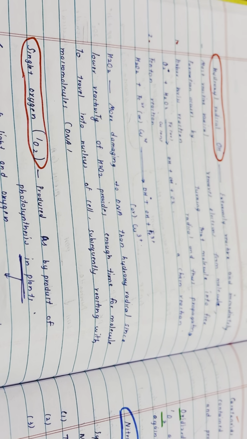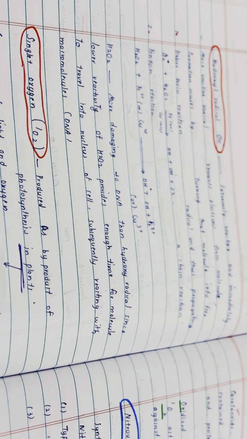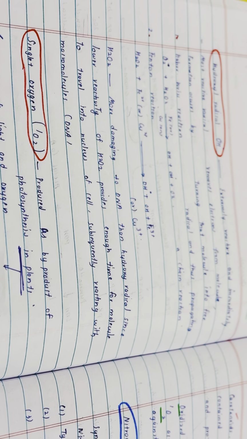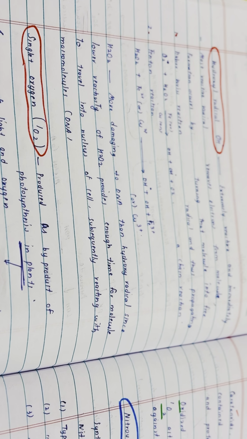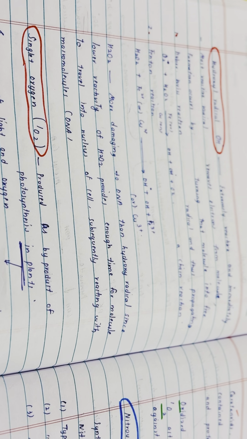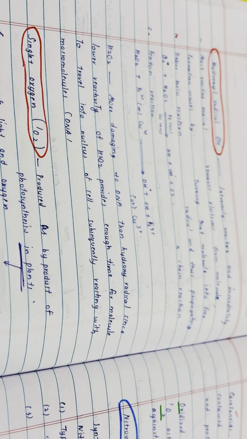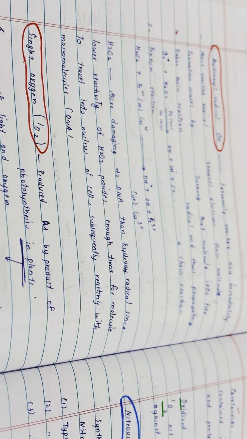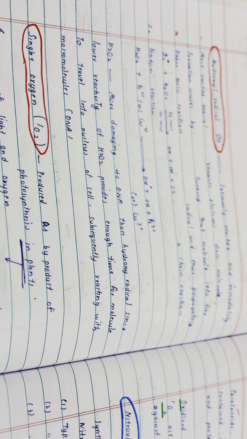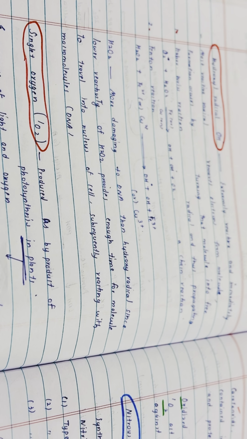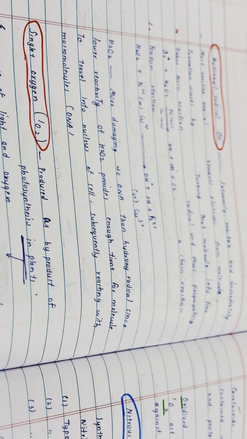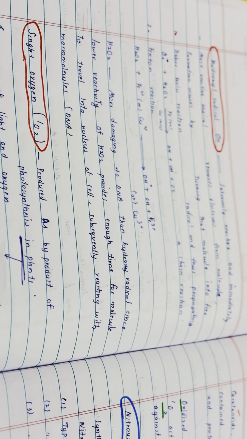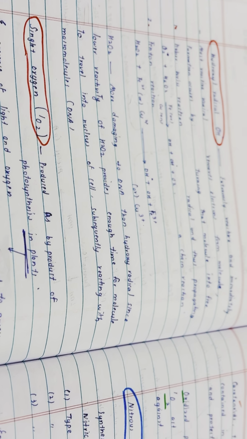In both synthesis methods, Haber-Weiss and Fenton reaction, we used hydrogen peroxide. This hydrogen peroxide is actually more hazardous. It damages DNA more than the hydroxyl radical, since the low reactivity of hydrogen peroxide provides enough time for molecules to travel into the nucleus of cells, subsequently reacting with macromolecules. Why DNA?